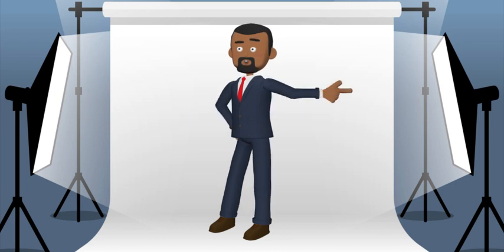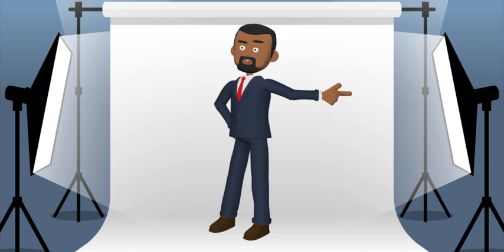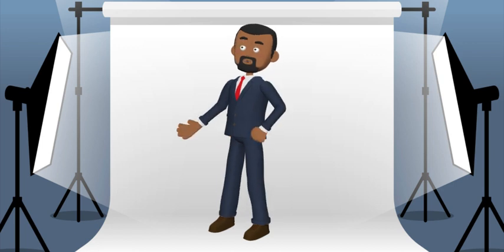Part 3. Lighting and color grading. The right lighting and color grading can transform an ordinary scene into a cinematic masterpiece. Let's explore how to achieve this.